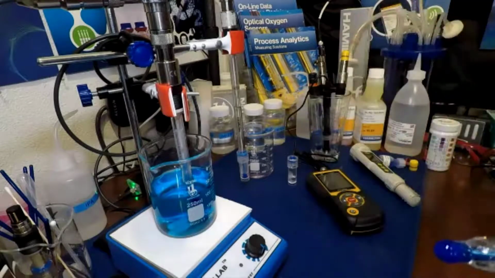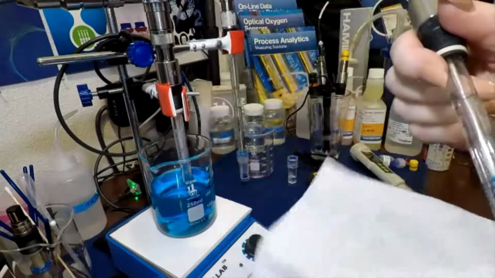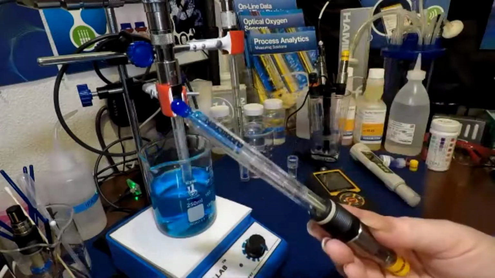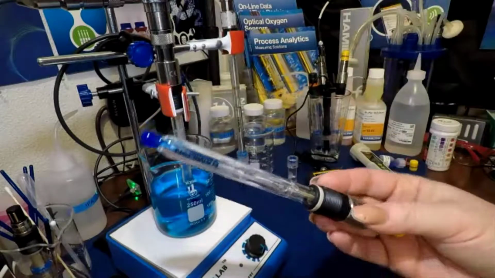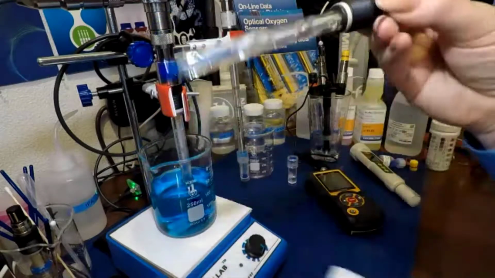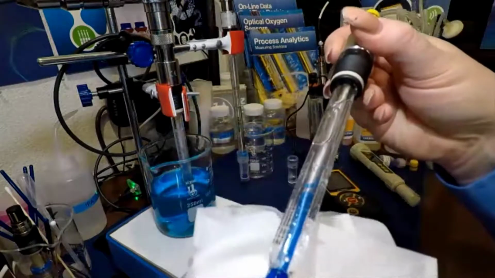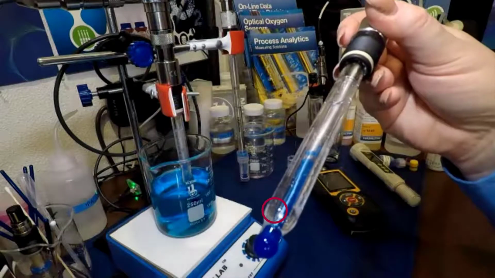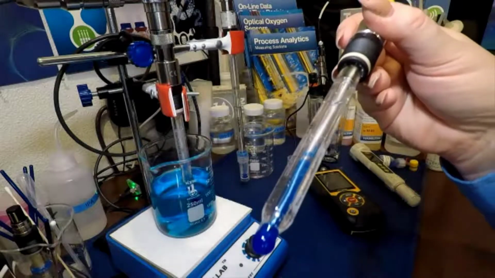On this probe, if you look at the electrolyte, if I turn it upside down, it moves very slowly. It's a thickened viscous electrolyte. And if you look, you can see a white dot. That's the Coatramic junction. It's a ceramic barrier.